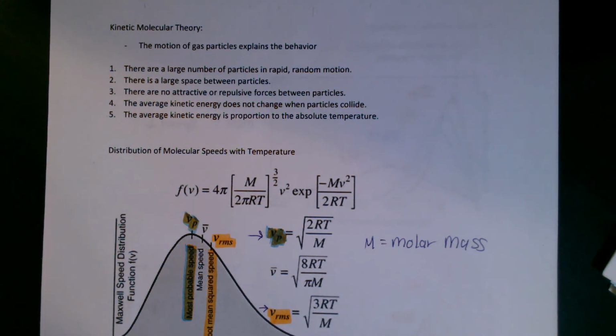Okay, and number five, the average kinetic energy is proportional to the absolute temperature. So if you heat up a sample, you increase the speed or the kinetic energy of the particles. Vice versa, if you lower the temperature, the gas particles are moving much slower. Putting all of this together, you can derive the ideal gas law from this.